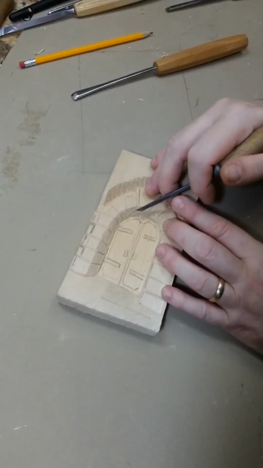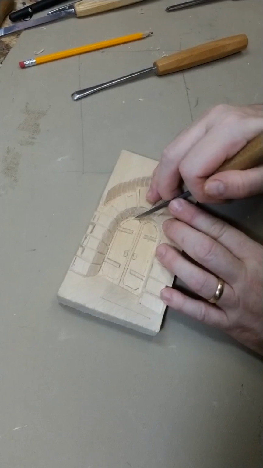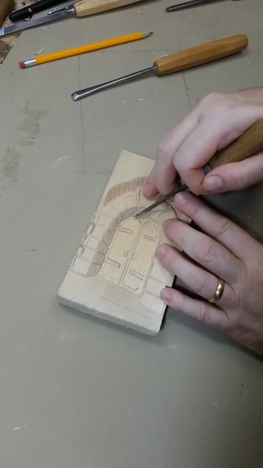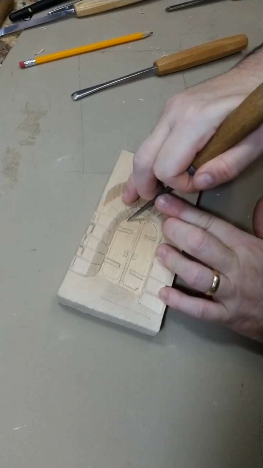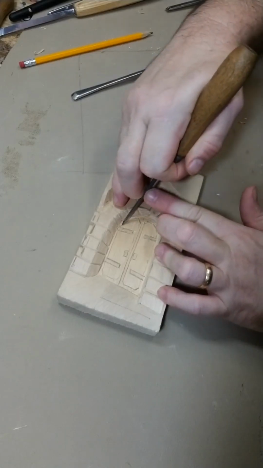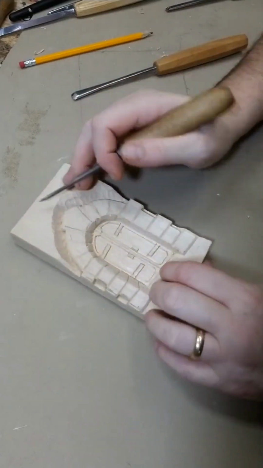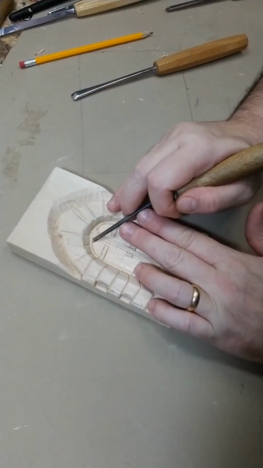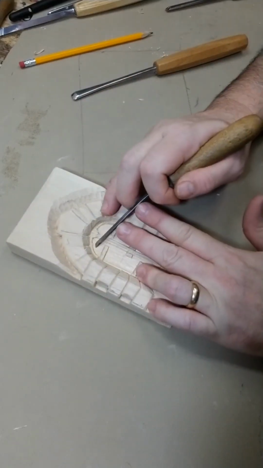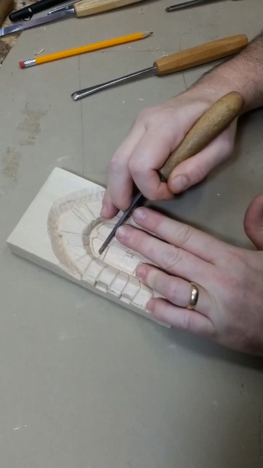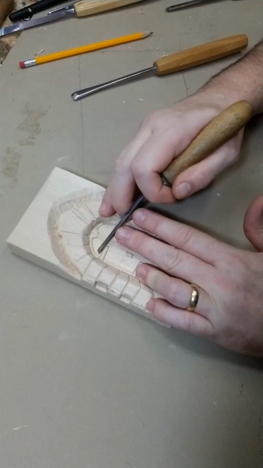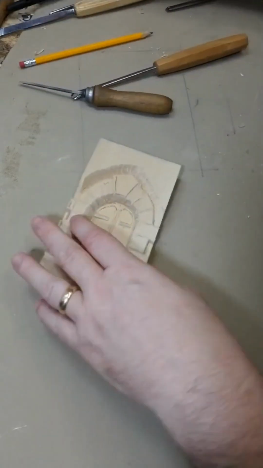So I think we're going to have a slight problem here because the height of this outer ring is pretty low. So we're going to put a slightly deeper stop cut in here, and then we're going to push the door up underneath it slightly, just a little bit. Again, since we're going to texture it, it's not going to be a problem.